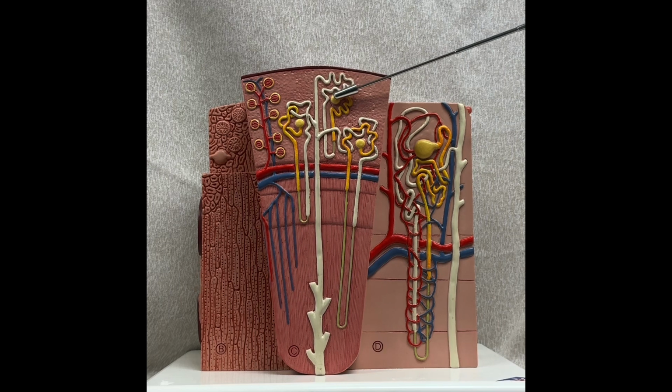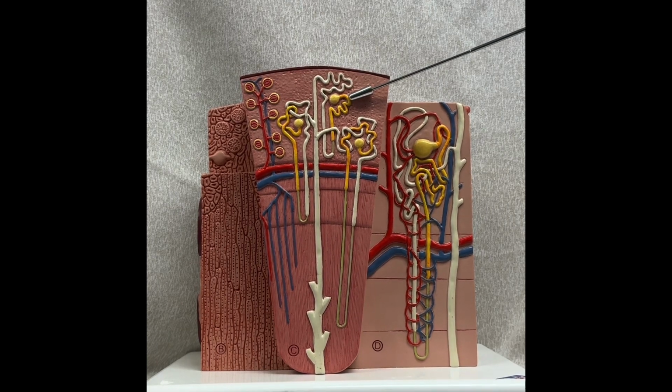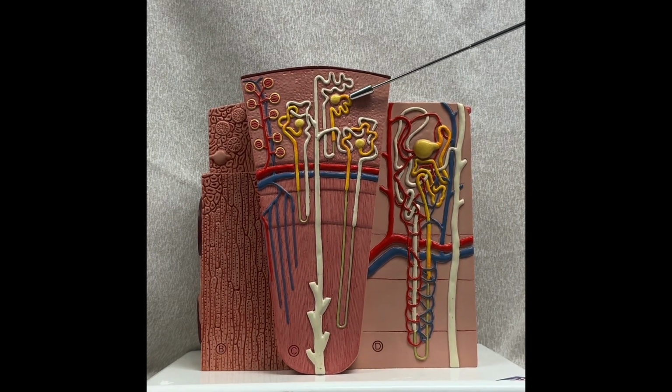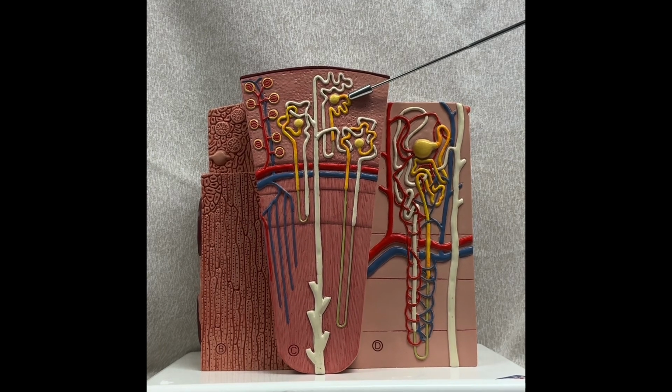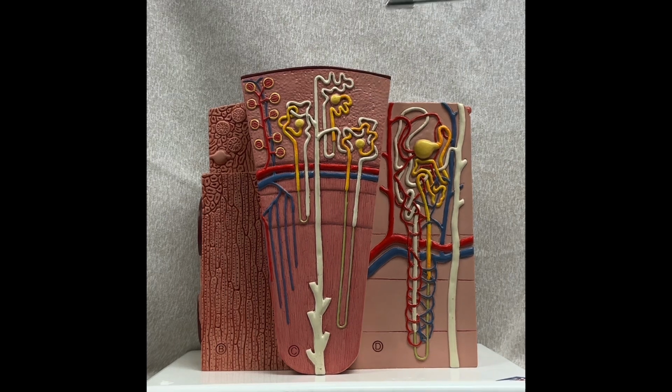After the renal corpuscle, proximal or closest to the renal corpuscle is going to be the proximal convoluted tubule. PCT is what we use for short. After the proximal convoluted tubule, then we are going to see the nephron loop, which is also called the loop of Henle. We have a nephron loop over here and over here as well.